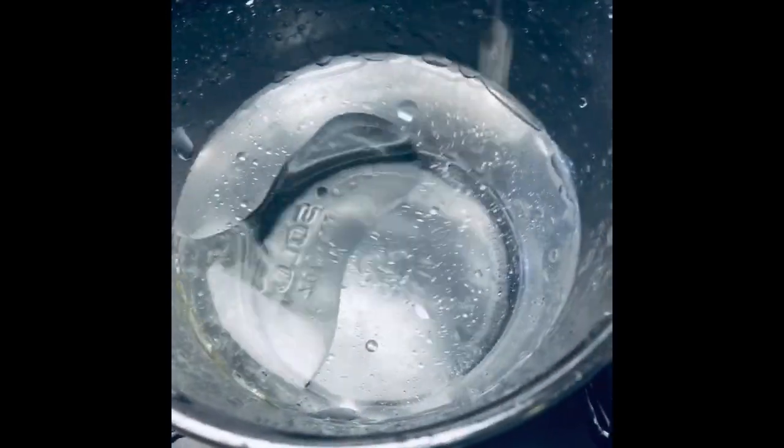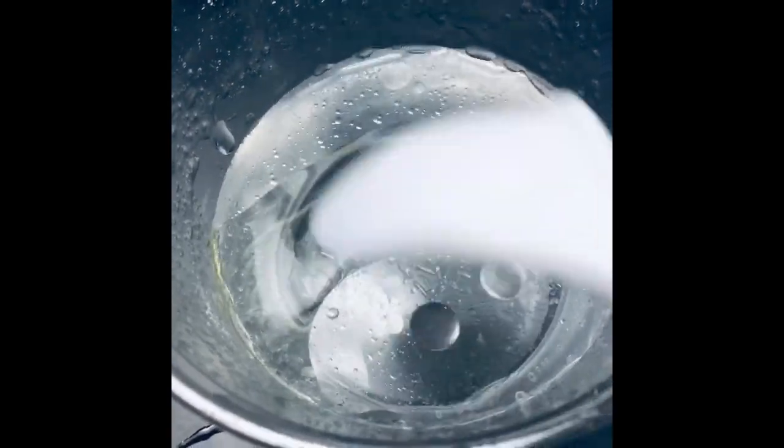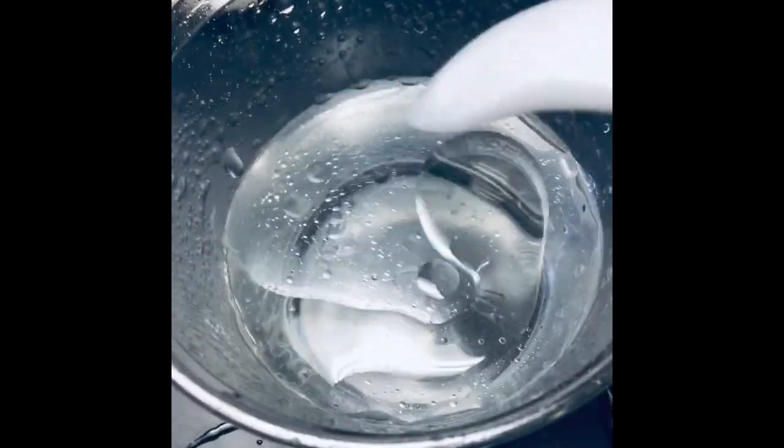Alright, so as you can see, water is polar, meanwhile the oil is non-polar, meaning that the oil is hydrophobic, which means it doesn't dissolve in water. As you can see, it's staying on the top, which is why you're seeing the oil stay on the top.